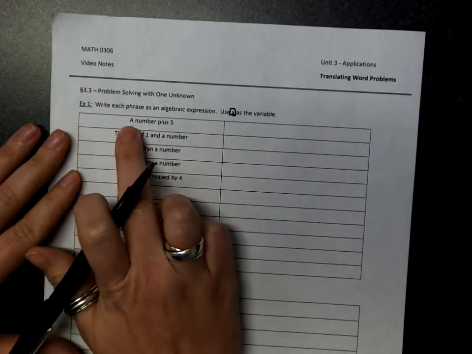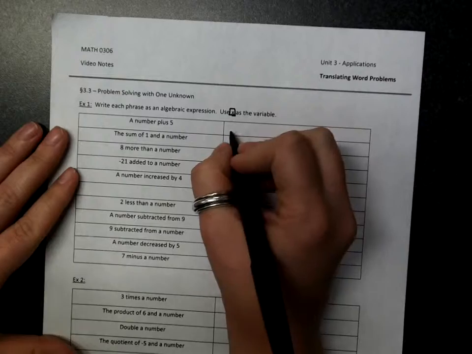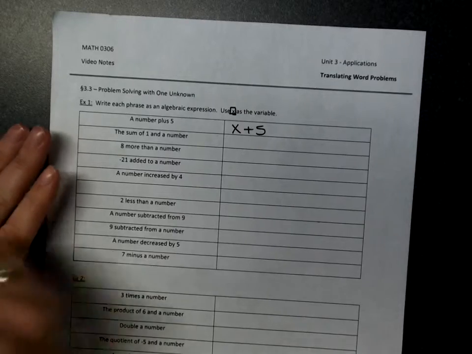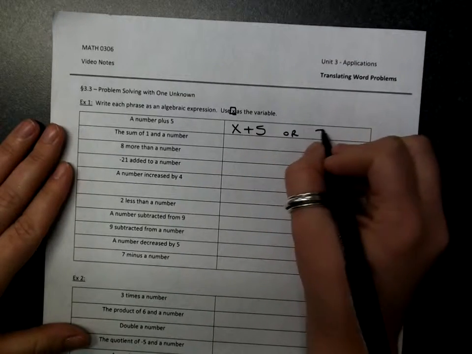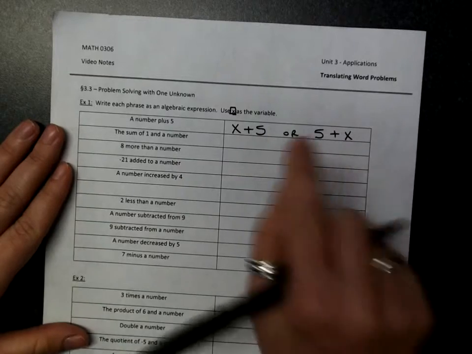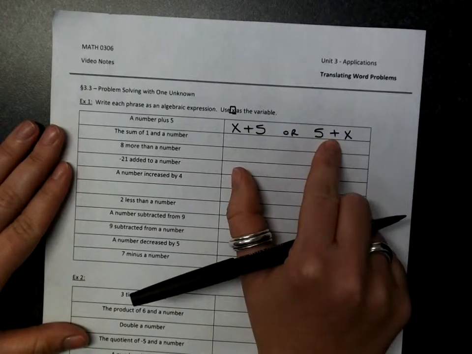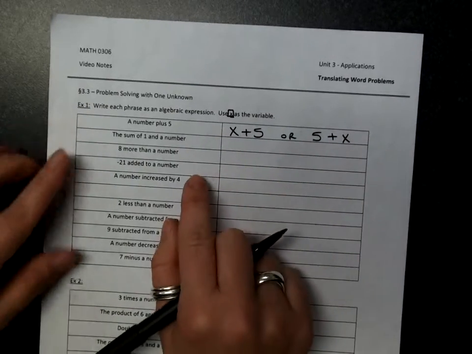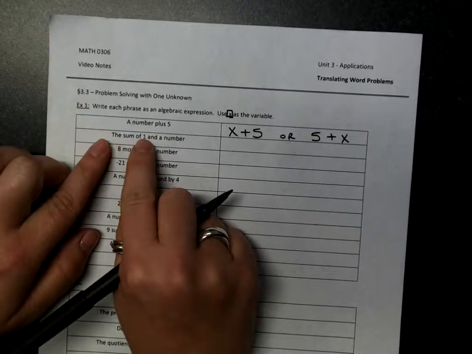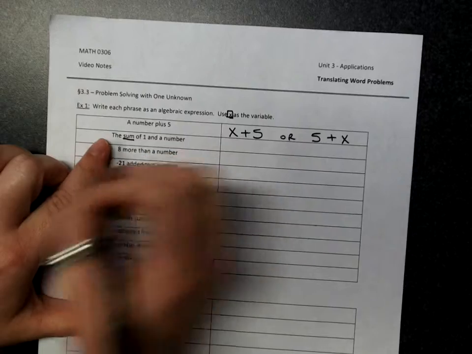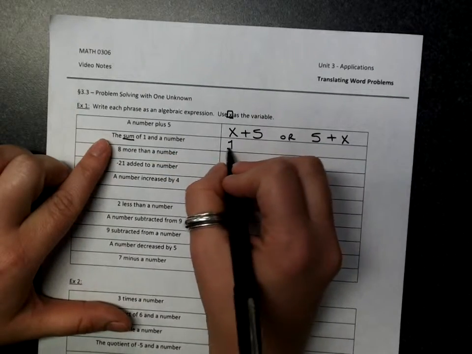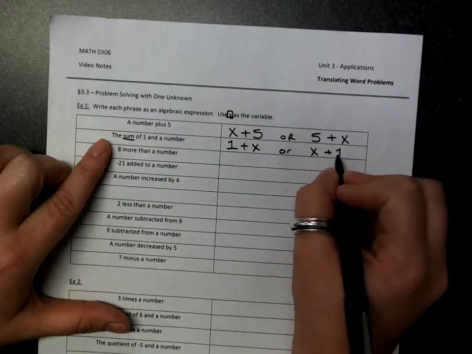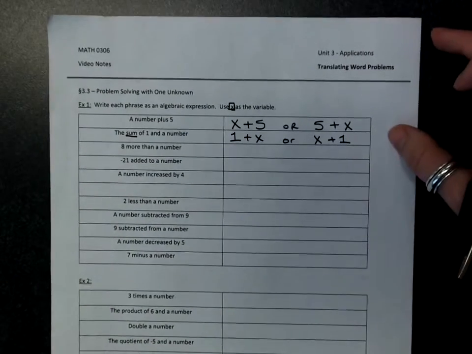So if you see the phrase a number plus 5, that should make you think of X plus 5. You could write 5 plus X, and because it's addition, it's the same. So X plus 5 is the same thing as 5 plus X, only because it's addition. If you see the phrase the sum of 1 and a number, sum means addition, so 1 plus X, or X plus 1. Again, with addition, it's okay to get them switched around.